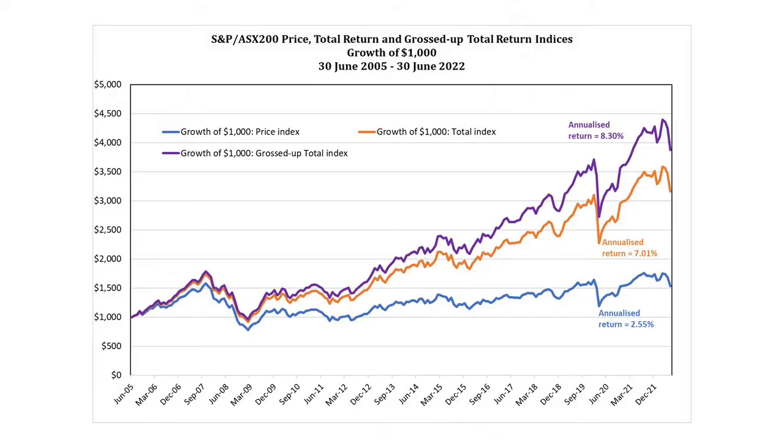Assuming an average franking credit rate of 75% over the period, the chart on the screen reveals how allowing for franking credits affects pre-tax returns. The total pre-tax return achieved is now 8.3% per annum, with dividend reinvestment adding 5.6% per annum to pre-tax return, a considerably different story to that provided by the price-only index.